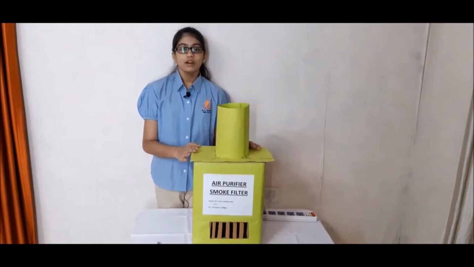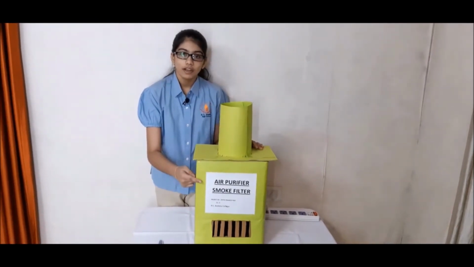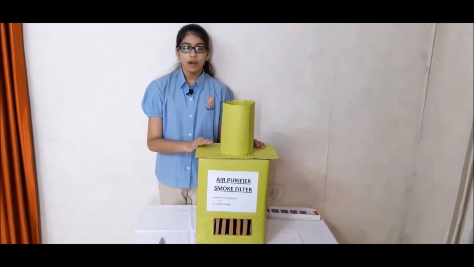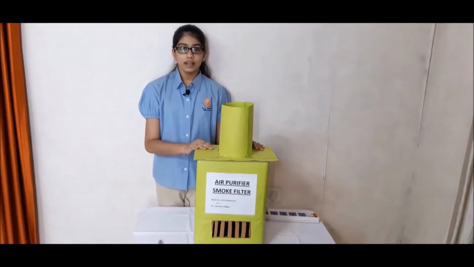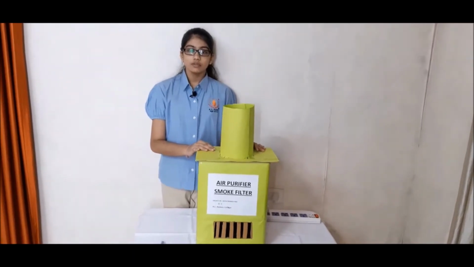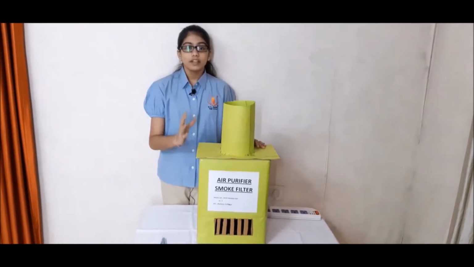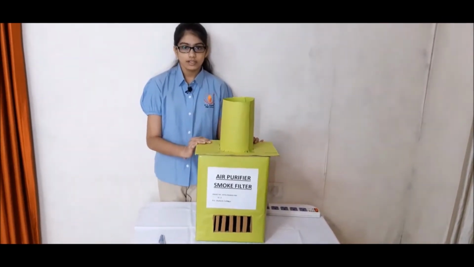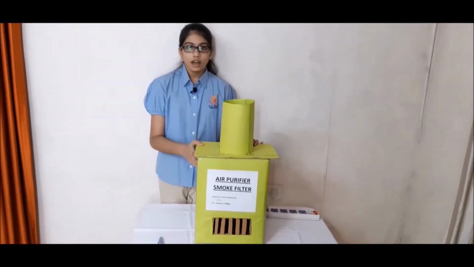Presenting before you my model named air purifier, also called smoke filter. Such purifiers are a requirement nowadays to clean air because air in our room is polluted with varieties of dust particles, some of which can cause respiratory diseases. Let's see how it works.